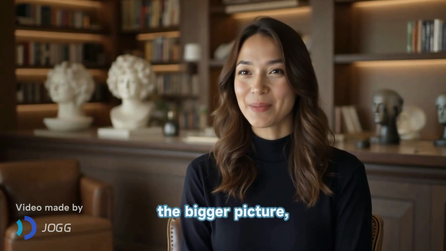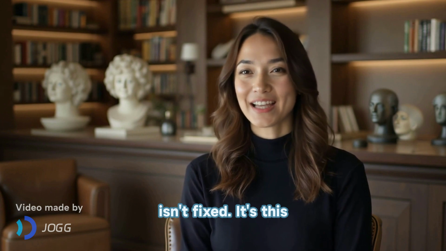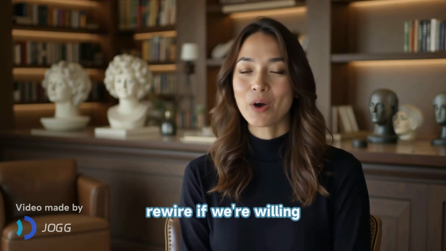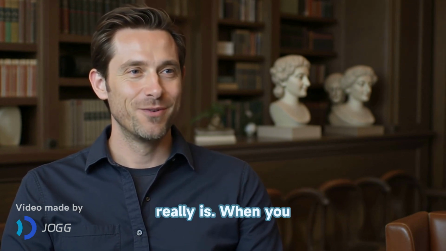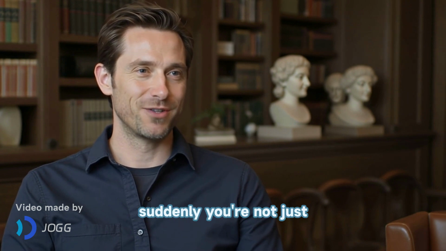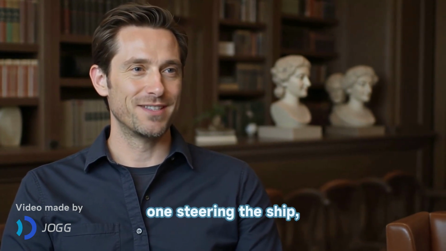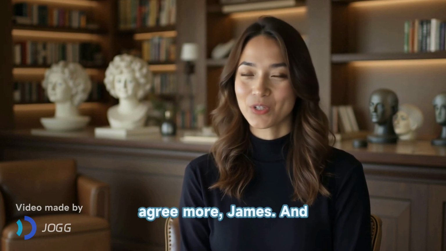And it all ties back to the bigger picture, doesn't it? That the way we perceive reality isn't fixed. It's this dynamic construct we can rewire if we're willing to put in the effort. I mean, how empowering is that? It really is. When you understand that your internal representation of the world can shift, suddenly, you're not just a passenger. You're the one steering the ship. And that changes everything. Couldn't agree more, James.